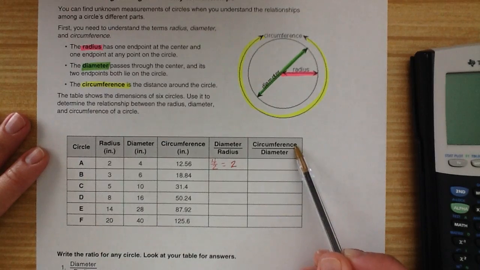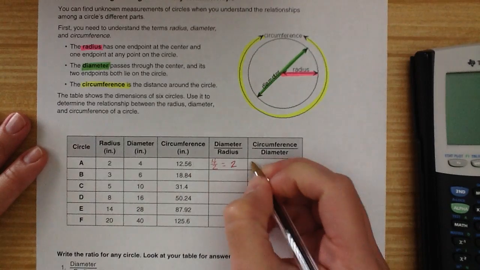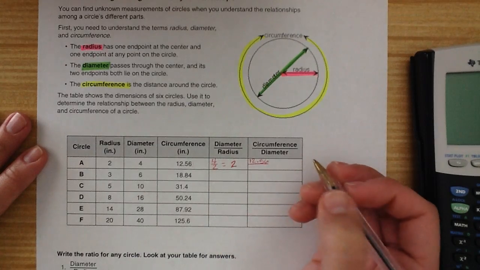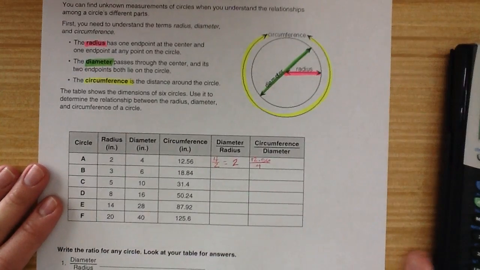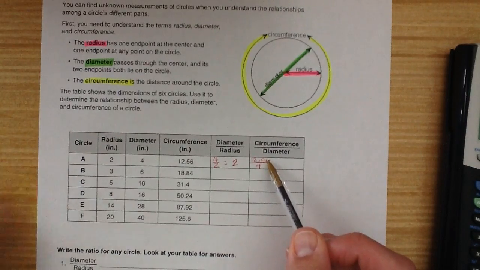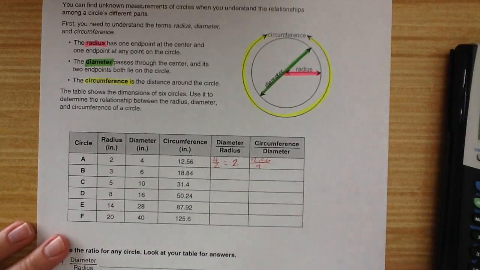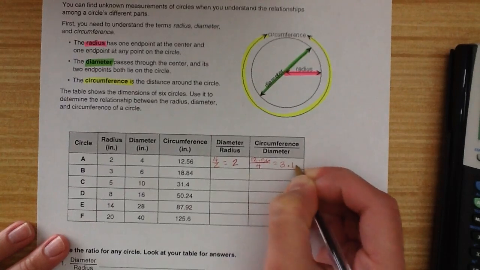Now we want to figure out the circumference divided by the diameter. I'm going to go here and find the circumference, which is 12.56 divided by the diameter. So the diameter is 4. So go ahead and put that in your calculators. Don't put it in as a fraction because we have decimals here, so that's not going to be able to happen on your calculator. So make sure that you're using the division symbol. We're doing 12.56 divided by 4. And that should give us 3.14.